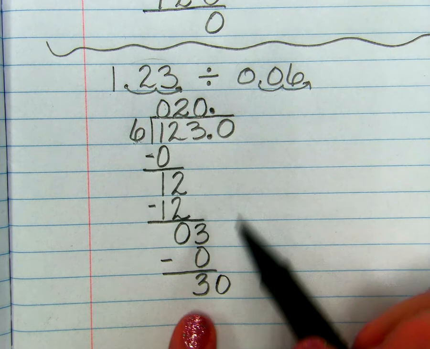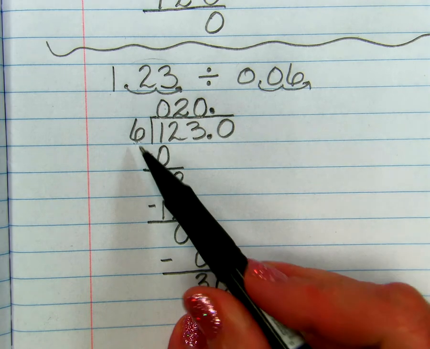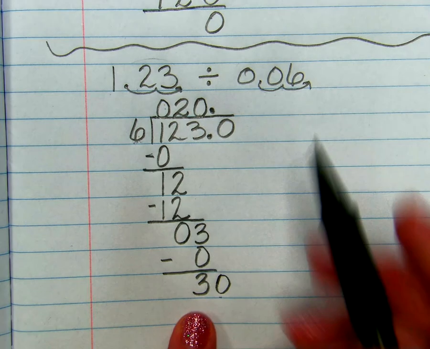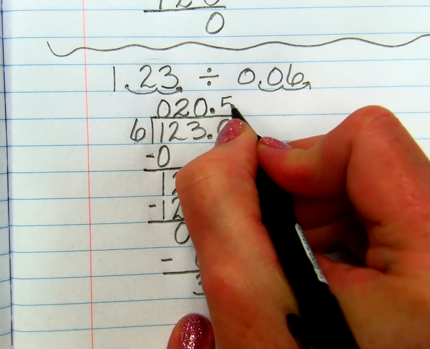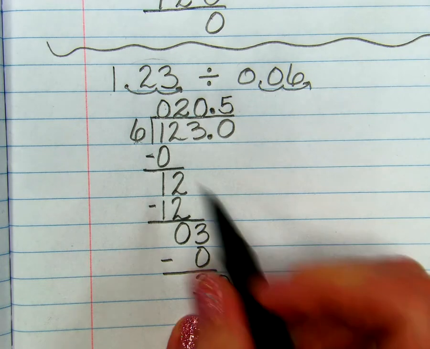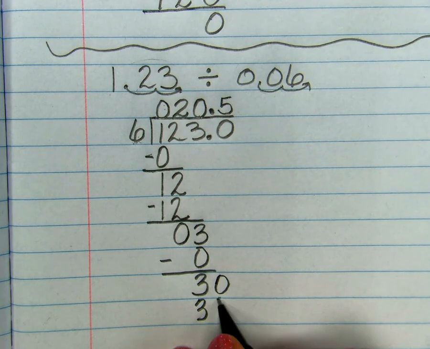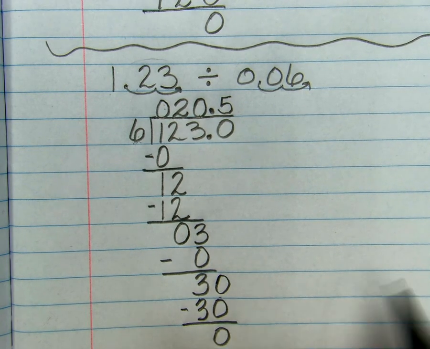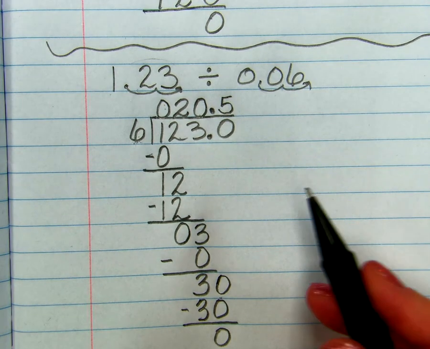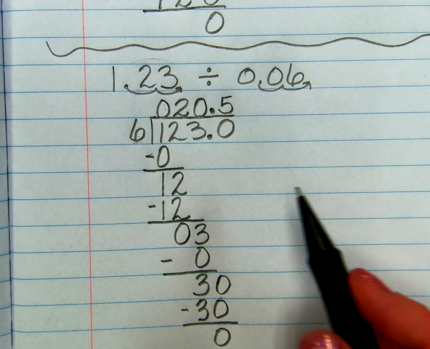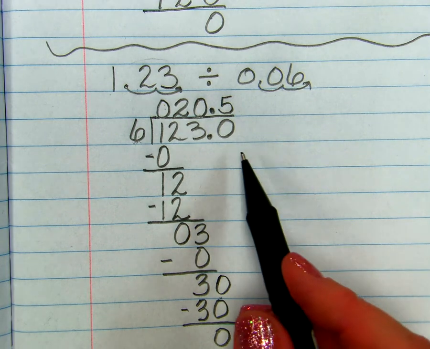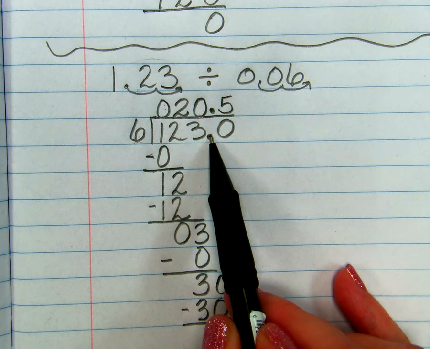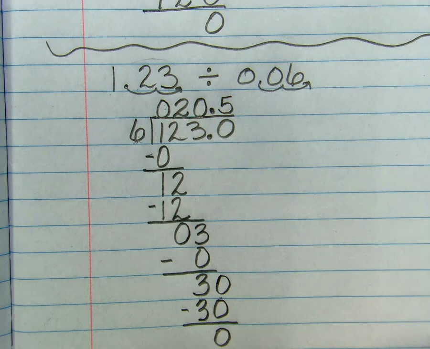How many 6s are in 30? Or, what times 6 will give me 30? Yes, 5. So 5 times 6 is 30. We subtract, 30 minus 30 is 0. And we come up with an answer that is completely divided in equal parts by adding a decimal and then a 0 to the dividend.